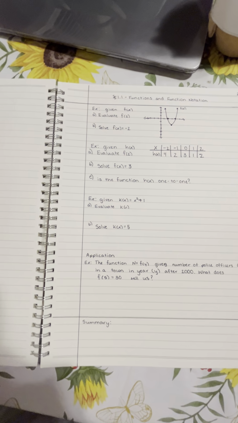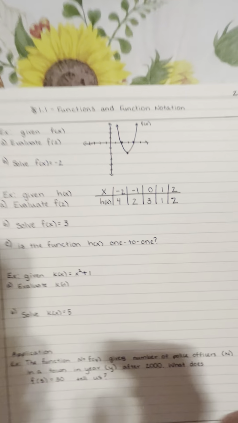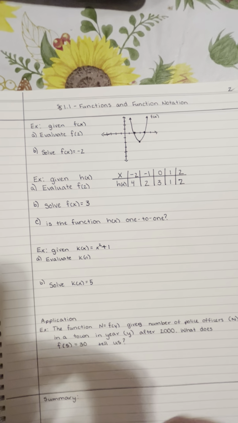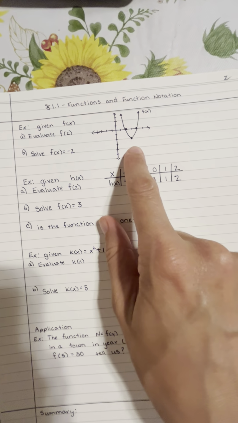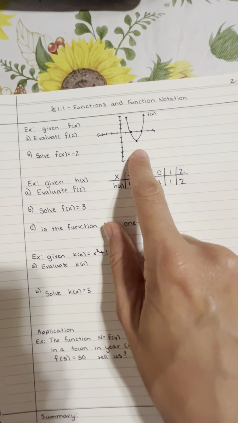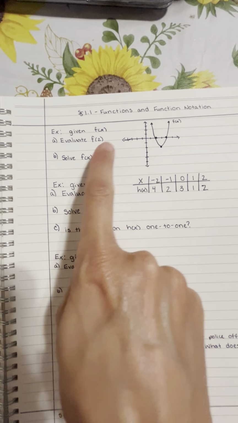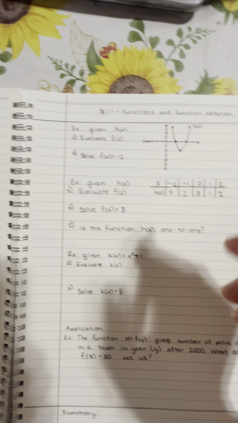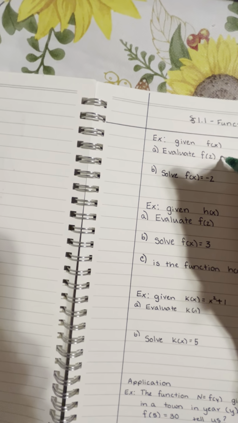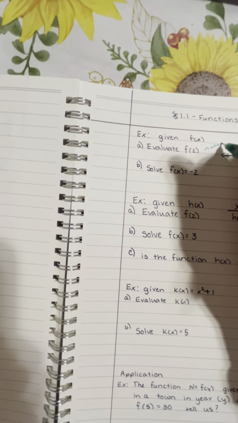Yes, we do have 2 pages of notes. Notice how they're not terrible. All right, so the first way that we're going to learn how to evaluate functions and function notation is by looking at a graph. You should be very fluent in this right now, so let's get to it. I'm asked first to evaluate f of 2. Now remember, evaluate means I'm trying to find what is y.